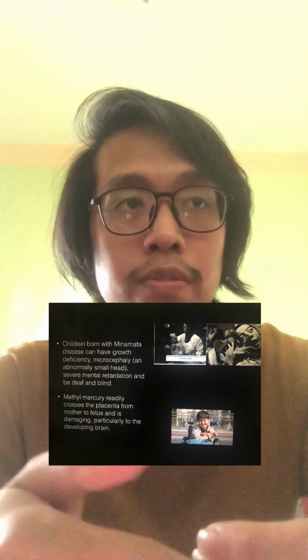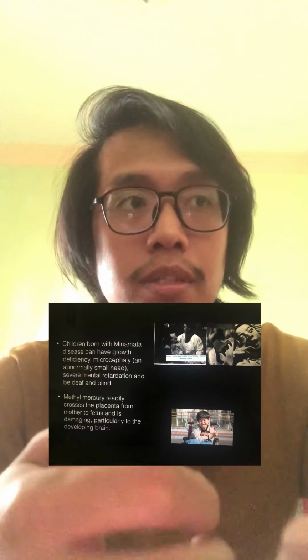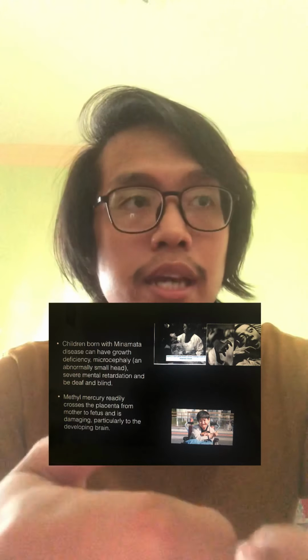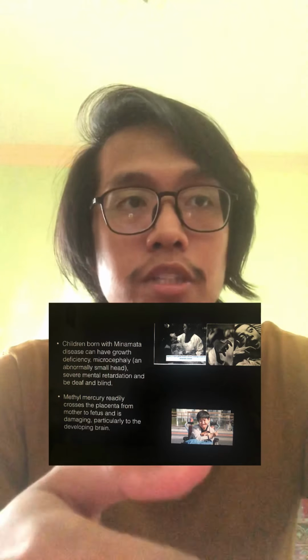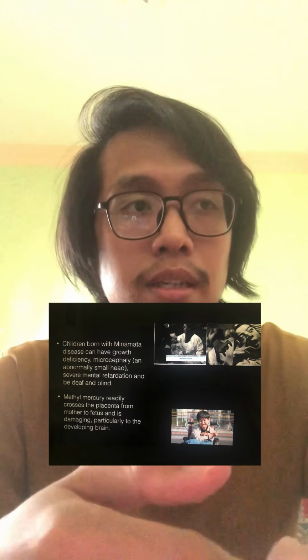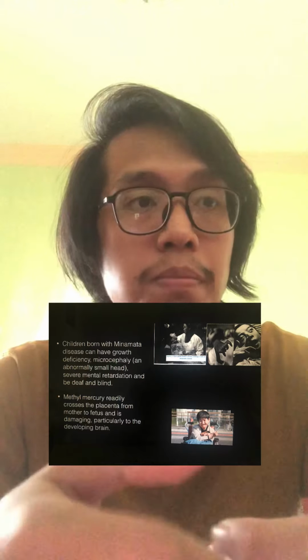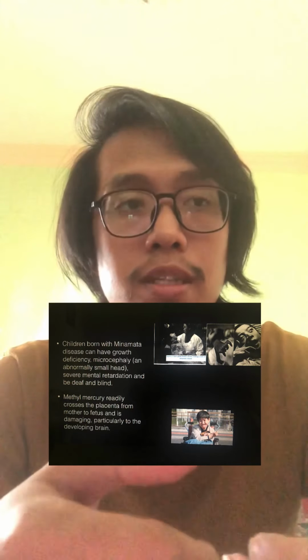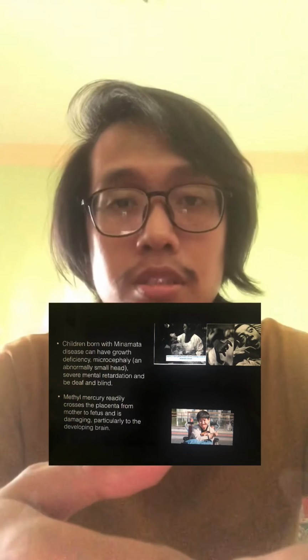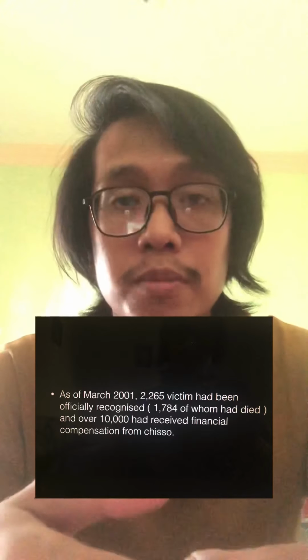Children born with Minamata disease can have growth deficiency, microcephaly, an abnormally small head, severe mental retardation, and be deaf and blind. Methyl mercury readily crosses the placenta from mother to fetus and is damaging, particularly to the developing brain. In 2001, 2,265 victims had been officially recognized, 1,784 of whom had died, and over 10,000 had received financial compensation from Chisso.